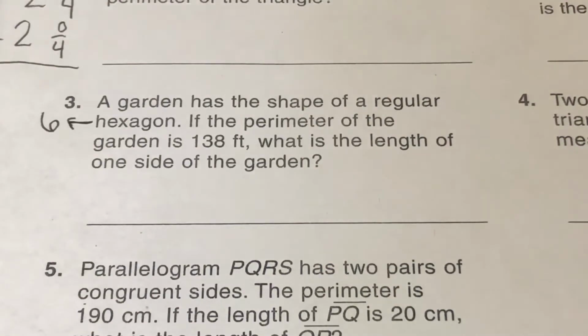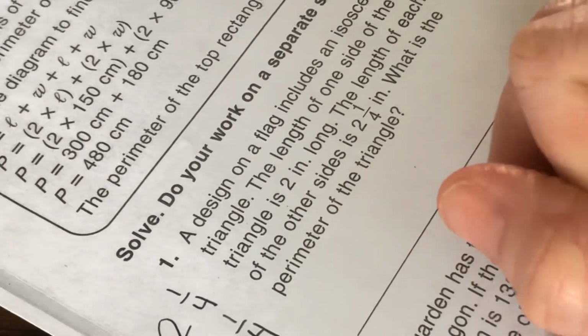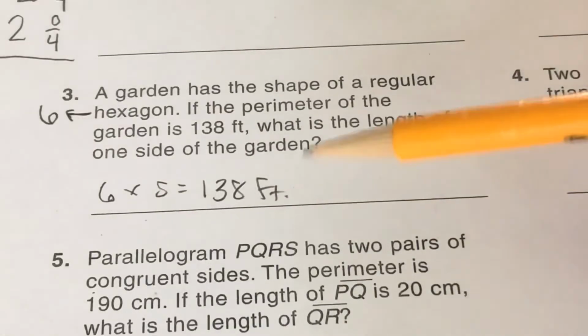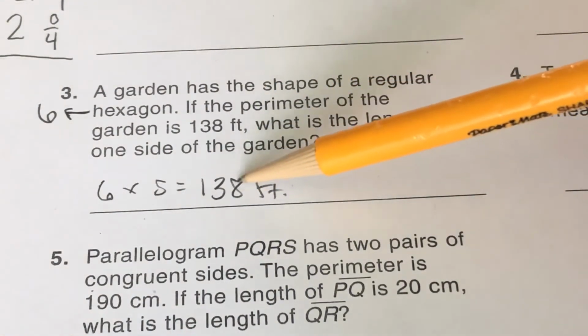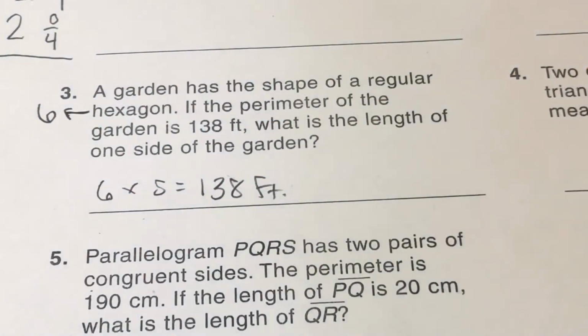That's exactly how we just did that. 6 times what equals 138 feet. I know that that's what it has to be. 6 times side is going to equal 138 feet. I already know the perimeter. So I have to figure out this missing number. Well, the easiest way to do that is if I divide 138 divided by 6. It's going to give me exactly what each side is with my label. Write that down. 138 divided by 6, and then you're going to have to solve it. Make sure you label.